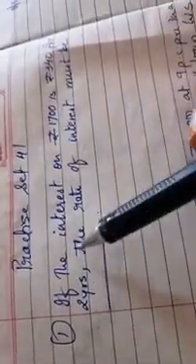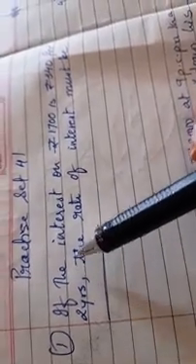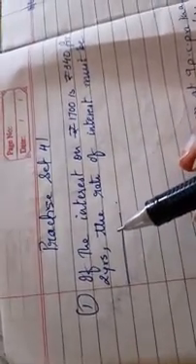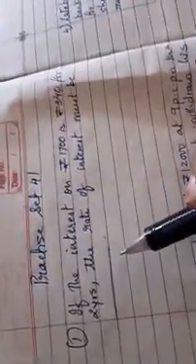Students, we are beginning with practice set 41. First sum: If the interest on rupees 1700 is 340 for 2 years, the rate of interest must be. So here, they have already given us the total interest, and we need to find out the rate of interest. The options are already given, but to circle the right option you need to solve and check, right?